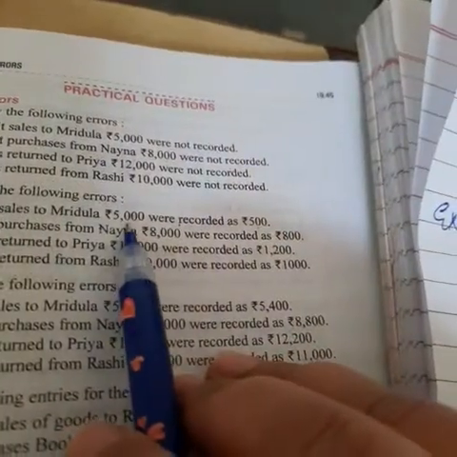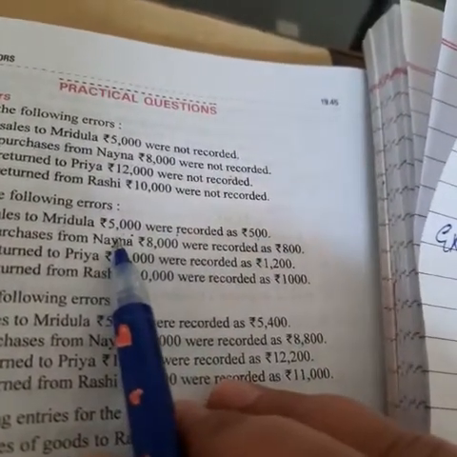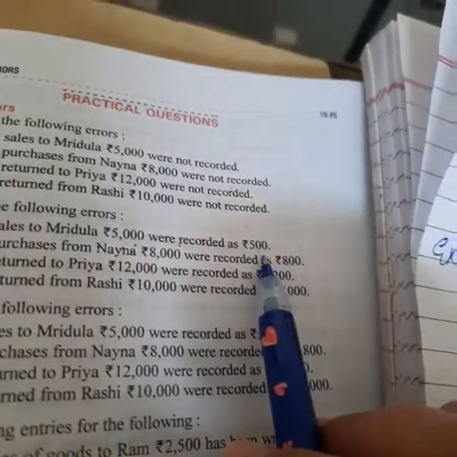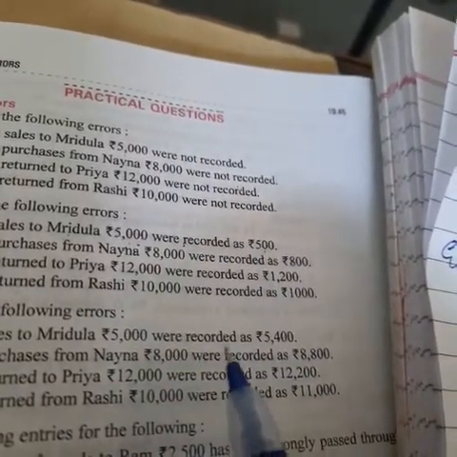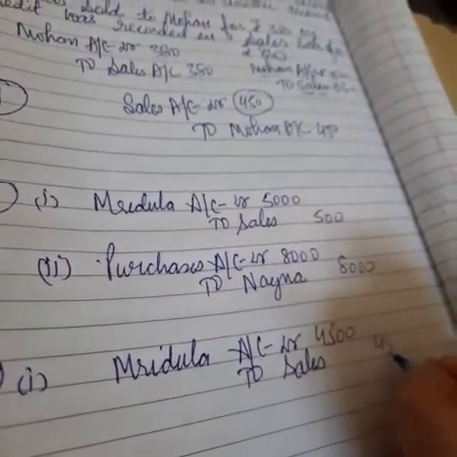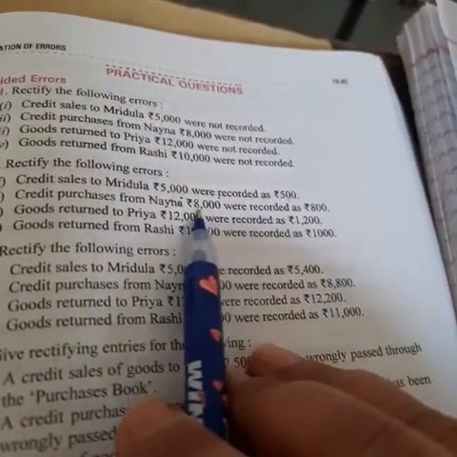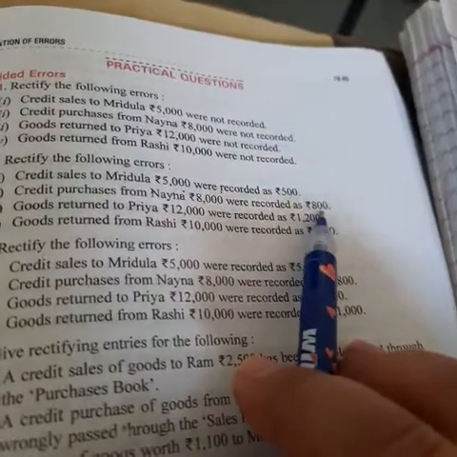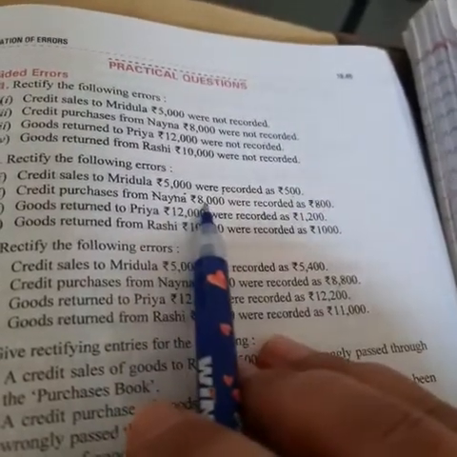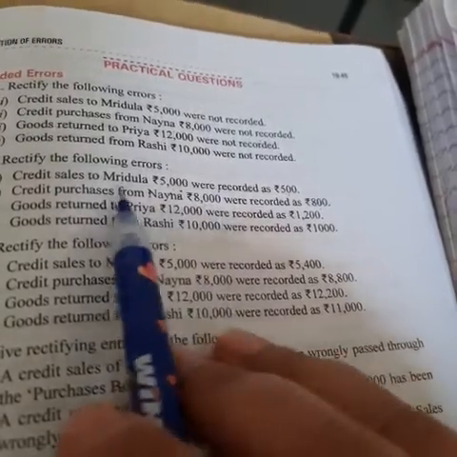How much amount did we have to take? 500, but the entry was of 5000, but we have wrongly taken 500. So what is the balance here? It's 4500. Then write here 4500. Right? The next one is credit purchases from Nana of rupees 8000 were recorded as 800. This is the same case. When we have recorded with the shorter balance, then we have to firstly pass the correct journal entry, that is purchases account debit to Nana.